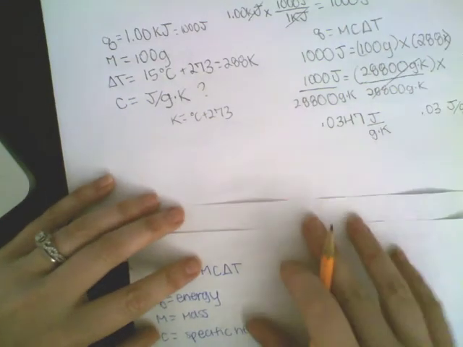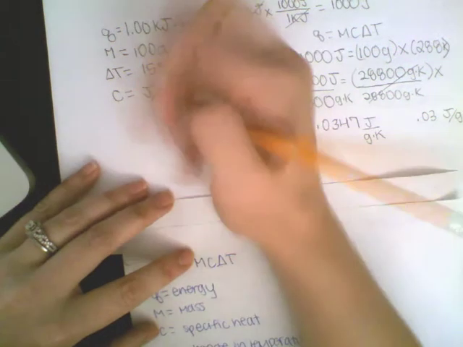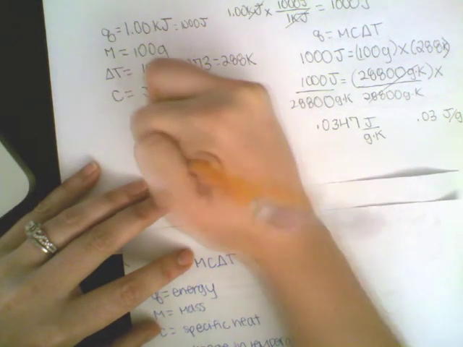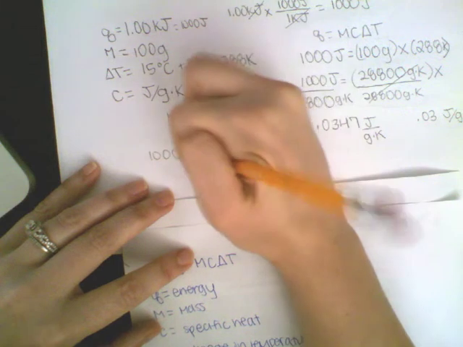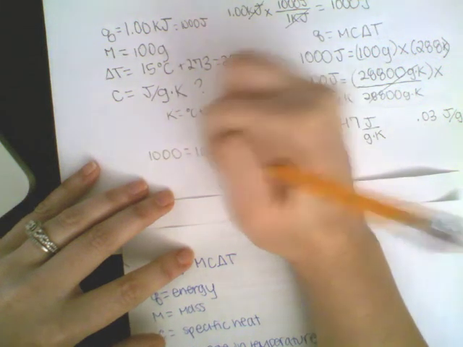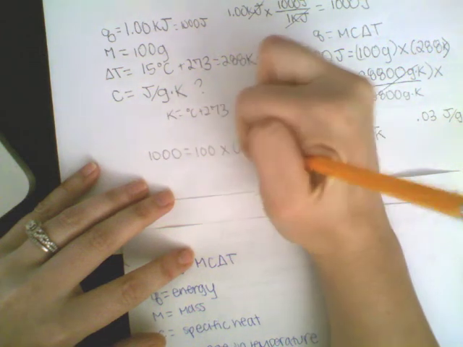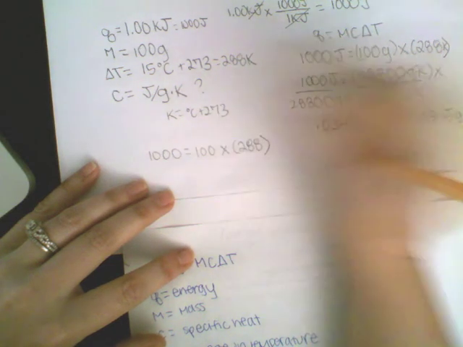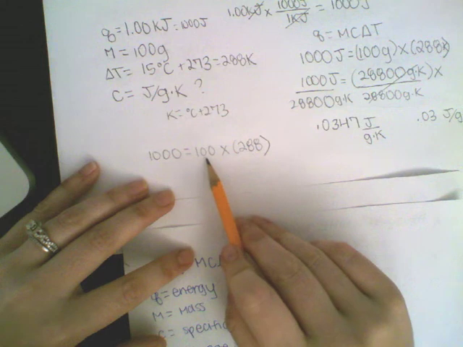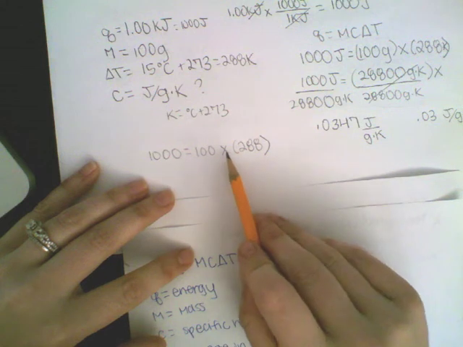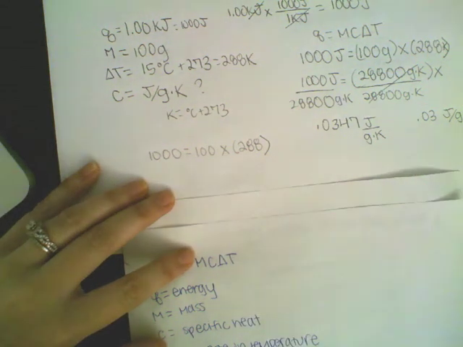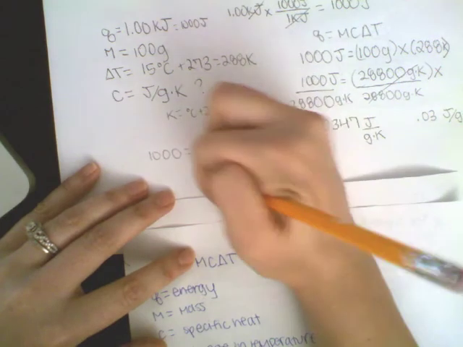All right, and really quickly I'll show you how to do that calculation without the units, so maybe that will be a little bit easier for you guys to see the math. So we've got 1,000 equals 100 times our unknown times 288. Okay, so this is Q, M, delta T, and we're looking for C. So just like before, we'll combine these terms.